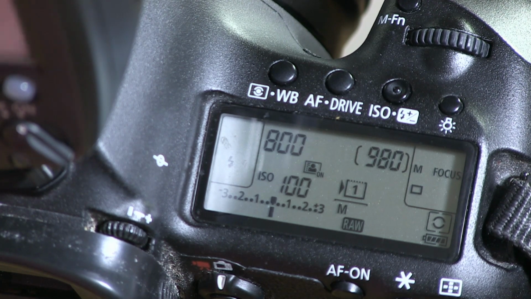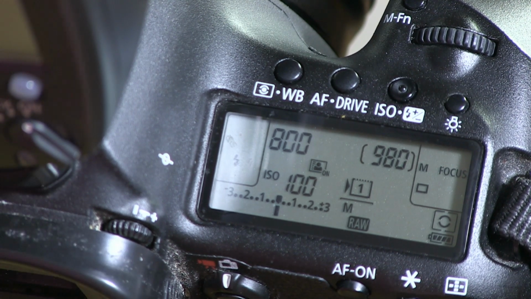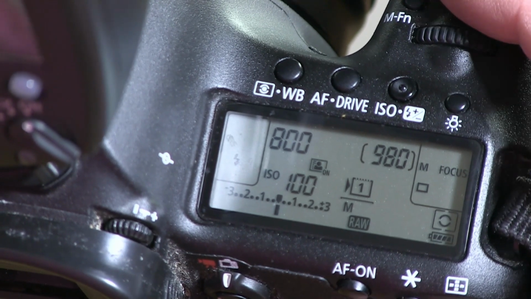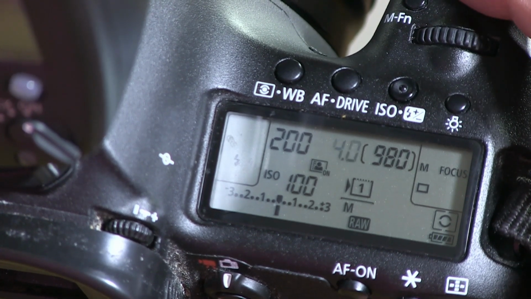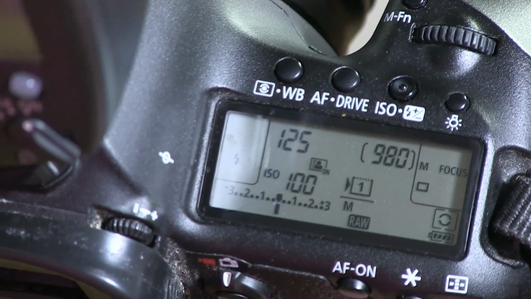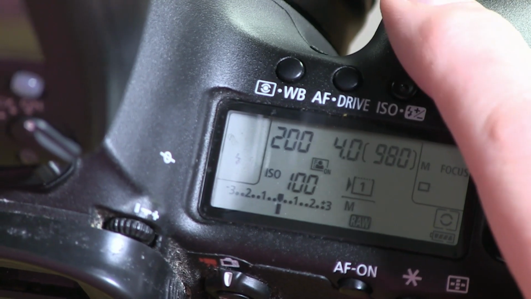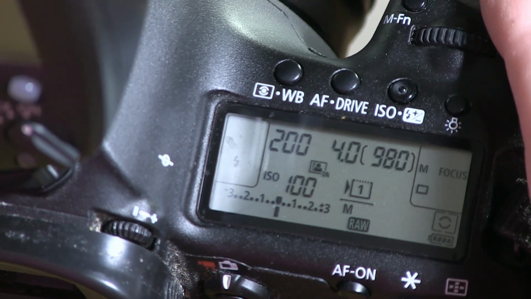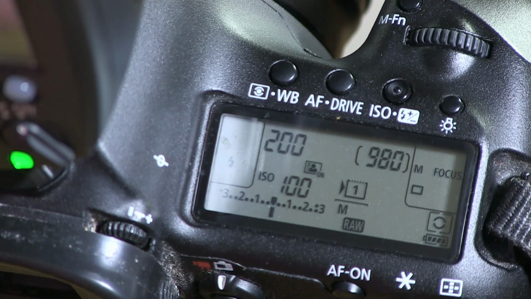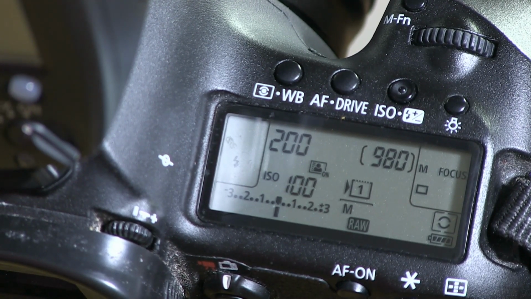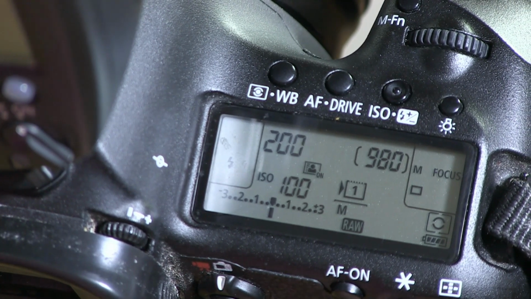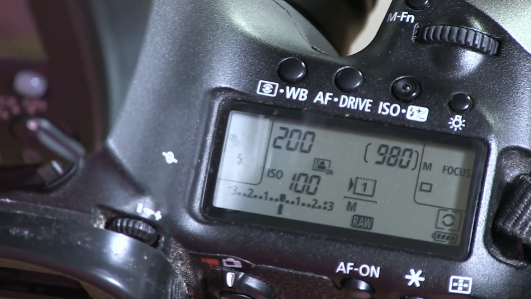However, this is where the communication between the camera and the Speedlite works against you and for you. As soon as I touch it, can you see it reduces its shutter speed straight away? Wrong button, Mark. It reduces its shutter speed down to the 200th of a second, which is the camera manufacturer's default. So if my working exposure in a manual way was based on that, I'd have an overexposed image of sorts.